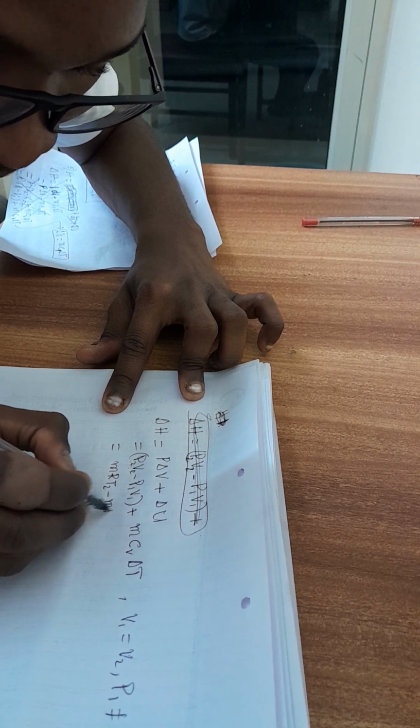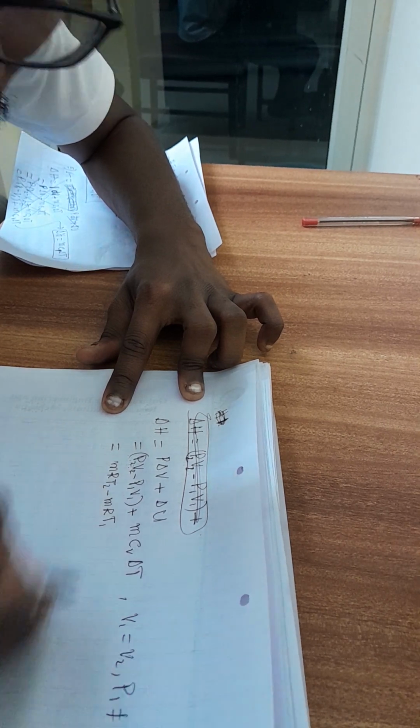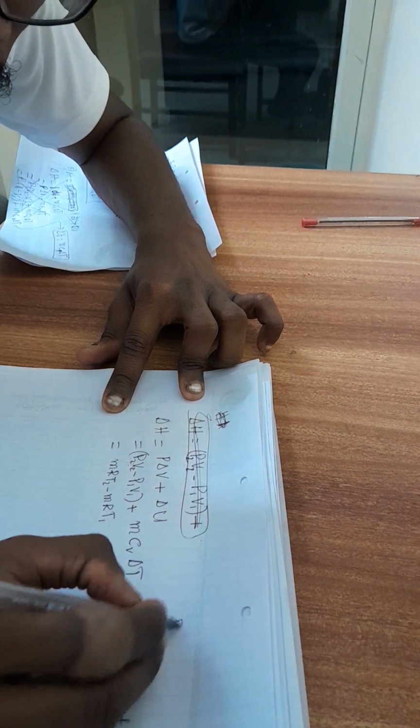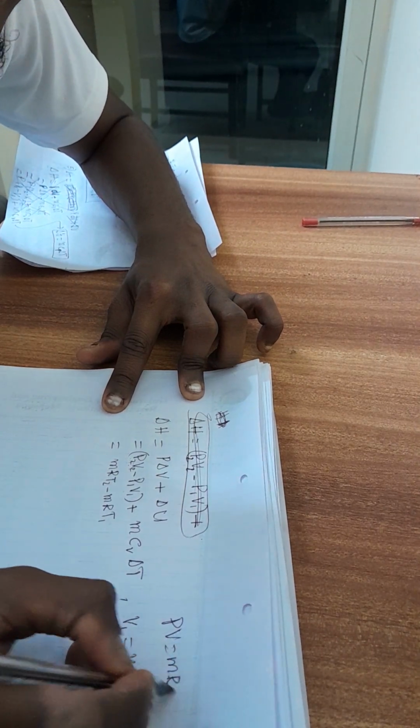So then it will be equal to mRT2 minus mRT1. Do you remember this formula? PV is equal to mRT.